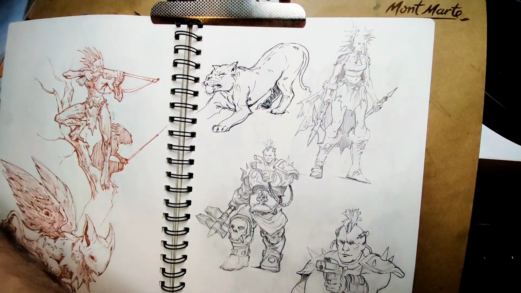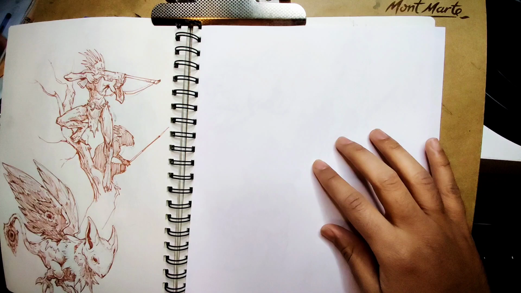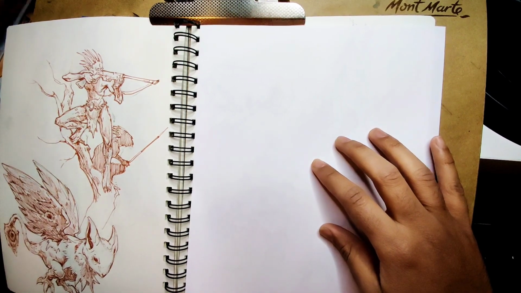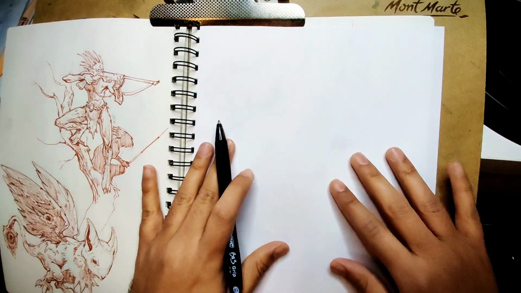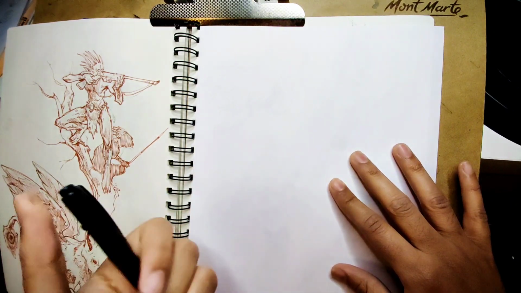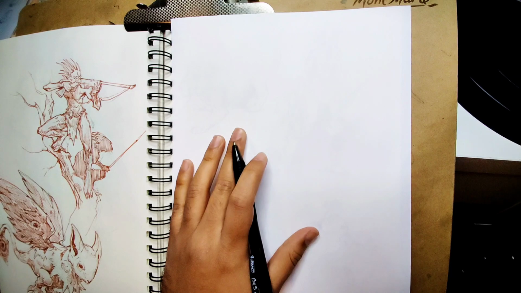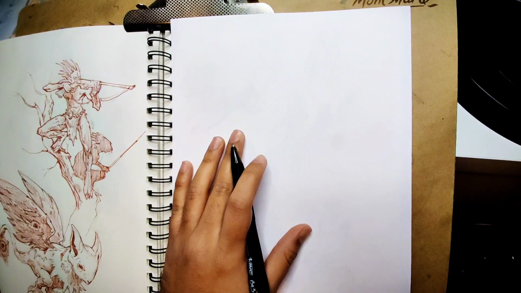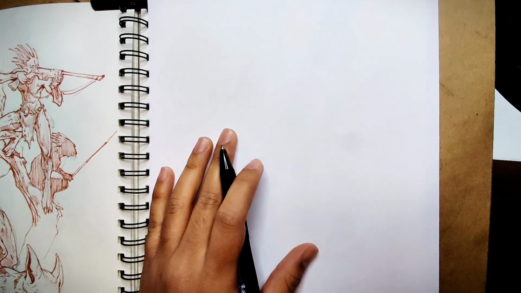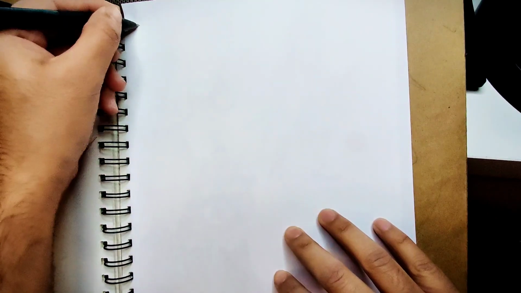Let's draw a character here and see what we can do with that. I'm imagining a beast character. I'm going to play with the big, medium, and small shapes. First of all, let me just zoom in a little bit so I have a good area. Yes, that's fine. Let me see if it's working.